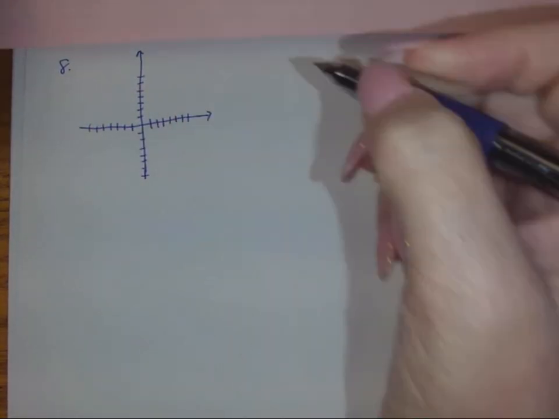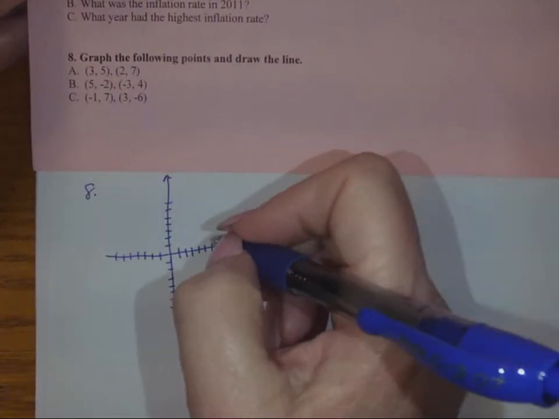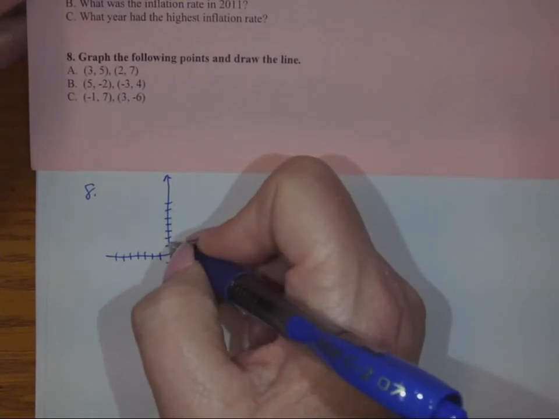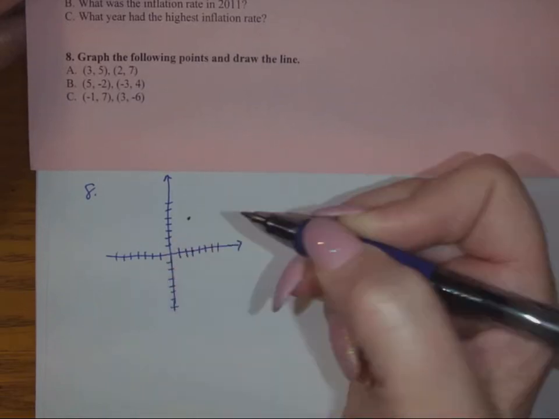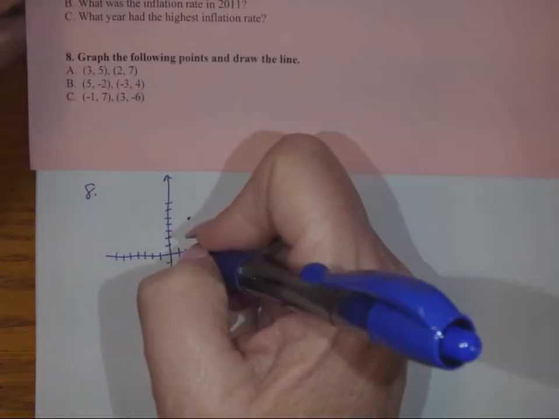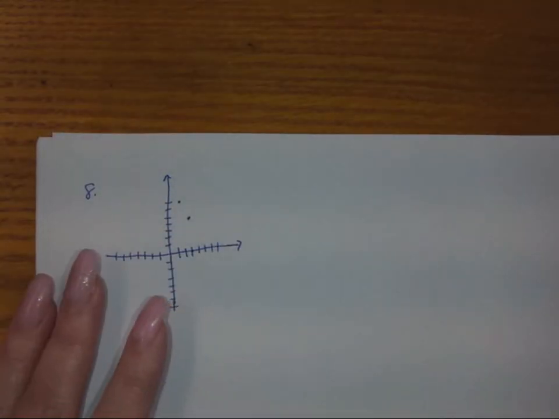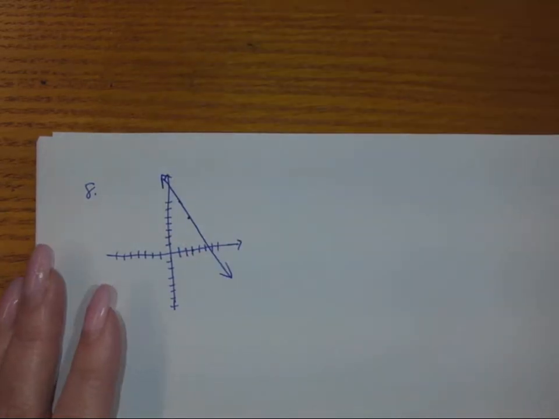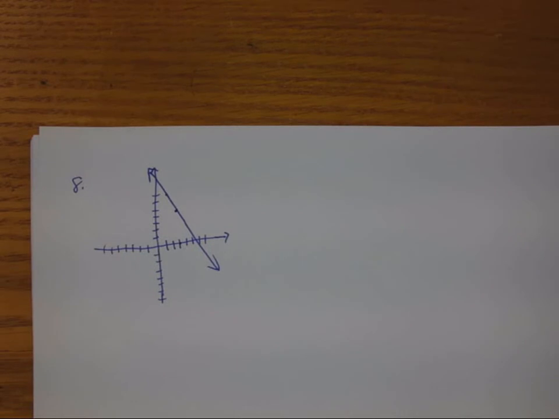All right, so even though we're not doing algebra, we're still doing a graph like it's an x and a y, because that's our x, that's our y. So our x is positive 3 and our y is positive 5. 1, 2, 3, 4, 5. So we're going to plot a point at 3, 5. And then we're going to plot a point at 2, 7. And now we're drawing a line between these, so we're just going to draw the line and graph it. That's all that you're doing. So that's the first graph.